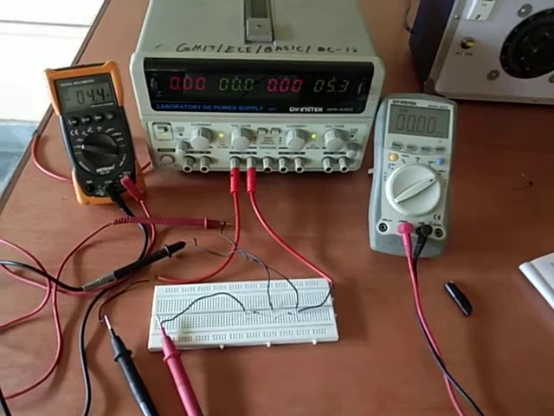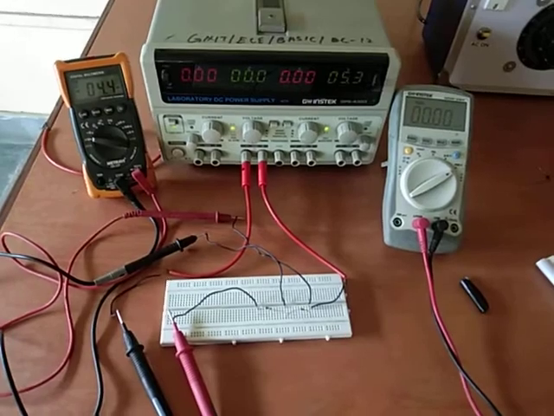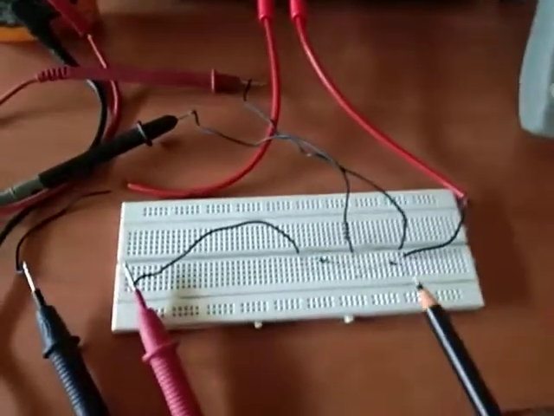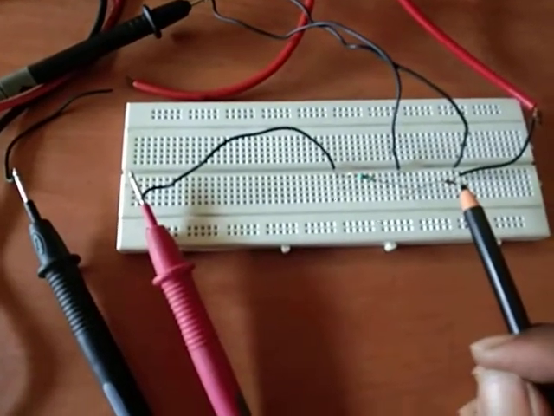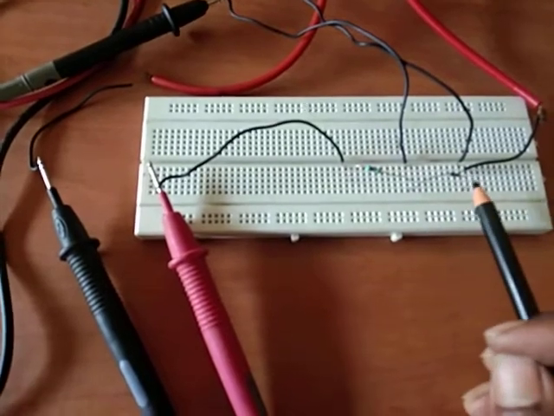This circuit is the Zener diode forward bias and reverse bias characteristic measurement circuit. This is our Zener diode. The black color ring side is the negative terminal and the other is the positive terminal.